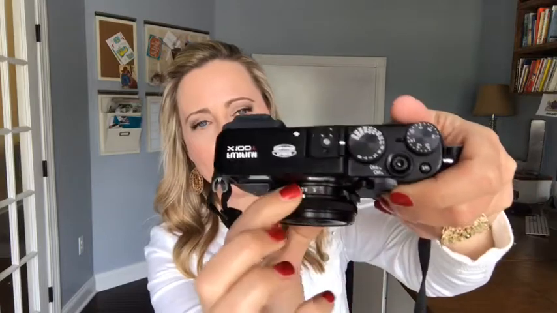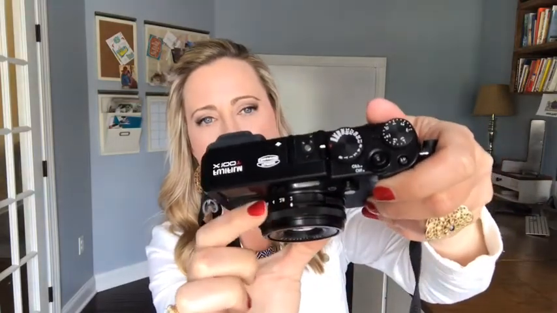I'm pretty new to this game, so I'm still learning it. It took me half an hour to figure out how to put it in aperture priority. It's right here. So A is auto, and then you can move the aperture right there. So you can take it down to 2.0. So this is a 2.0 23 millimeter lens. And this is a fixed lens.